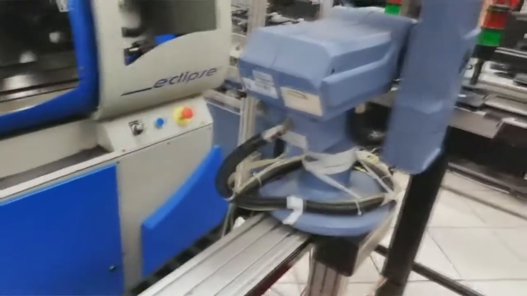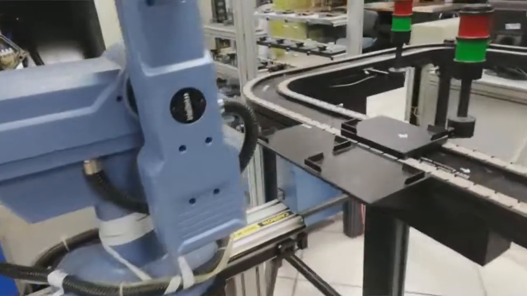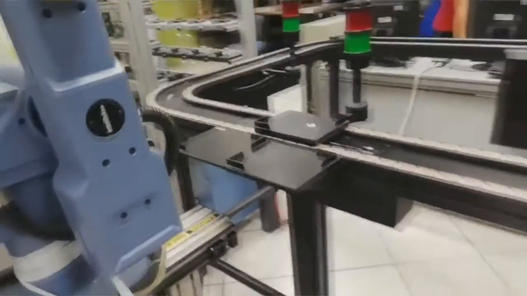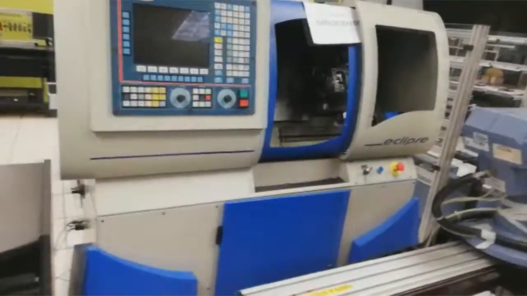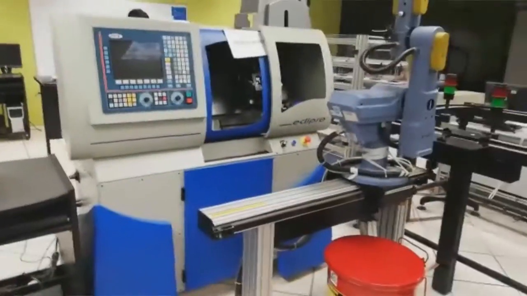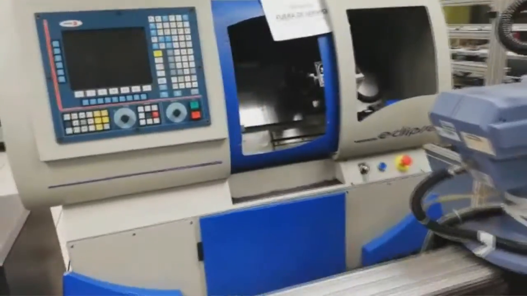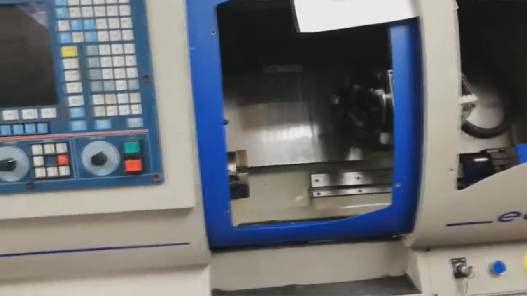In workstation 2 we have a lathe machine and a 5 degree of freedom plus a 7 degree arm. The principal function is to grab the material from the conveyor and put it inside the lathing machine. Once the lathe machine has done its job, the arm grabs the material back and puts it back into the conveyor.